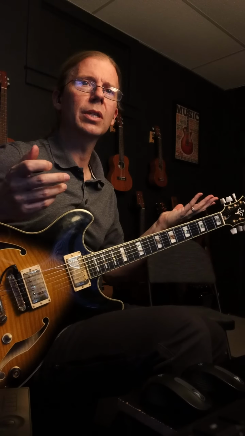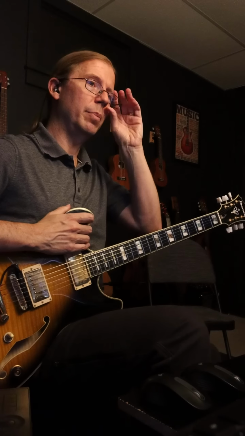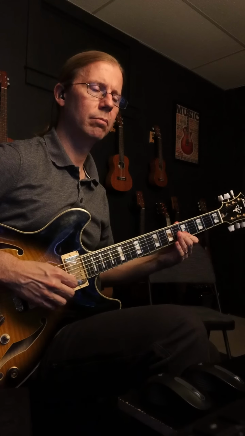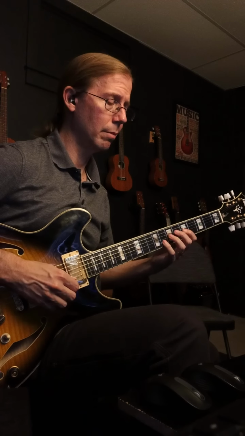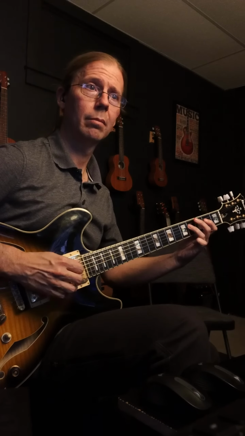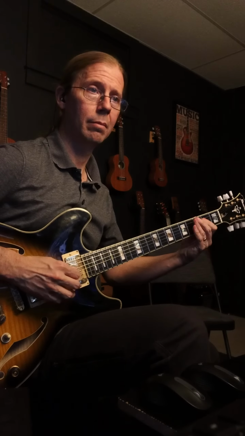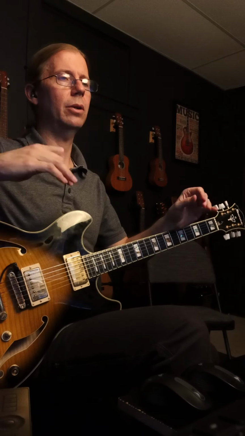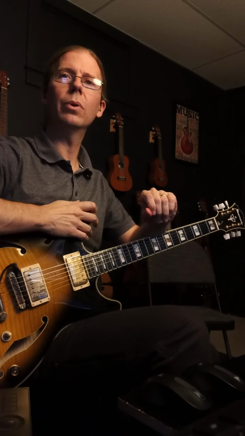Sounds like an exercise. It's good to know and be able to do that. So if you take your arpeggios, see if you can string together lines that move through the progression.